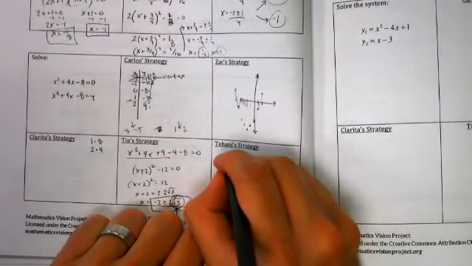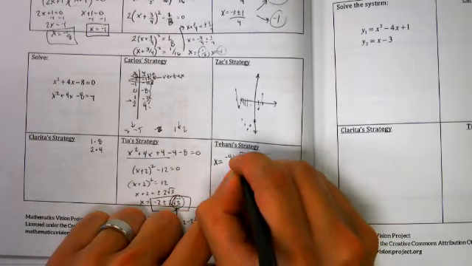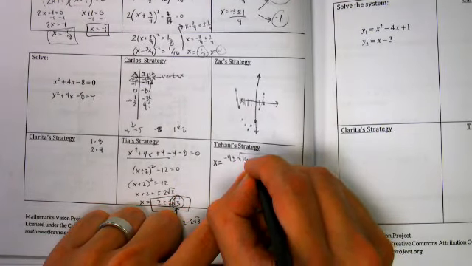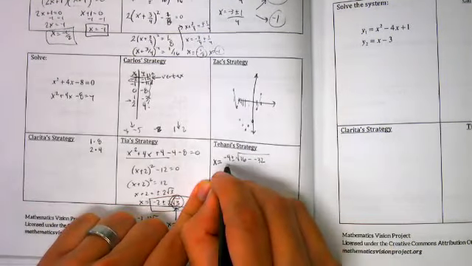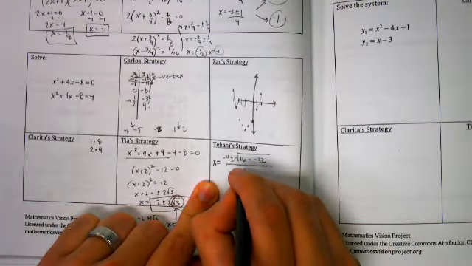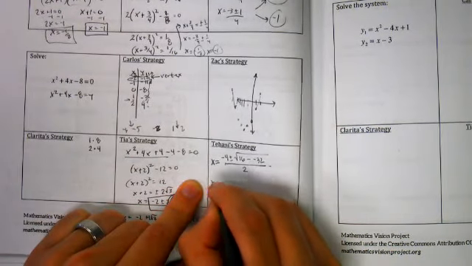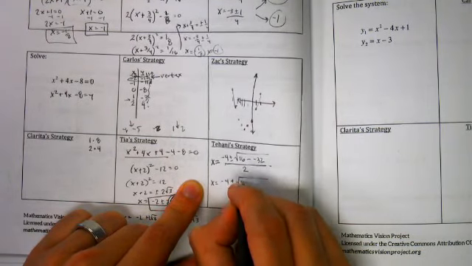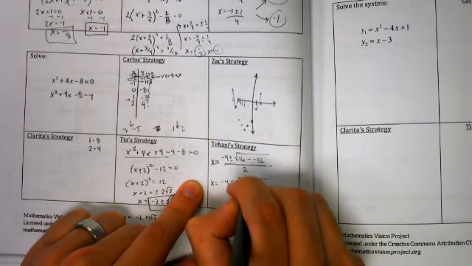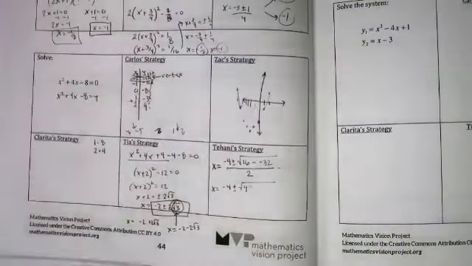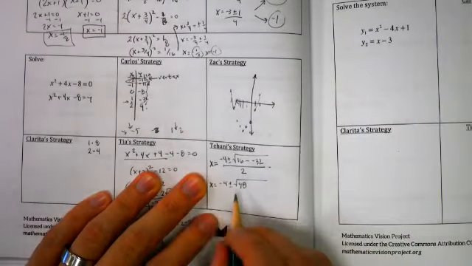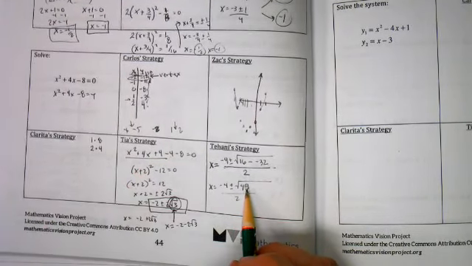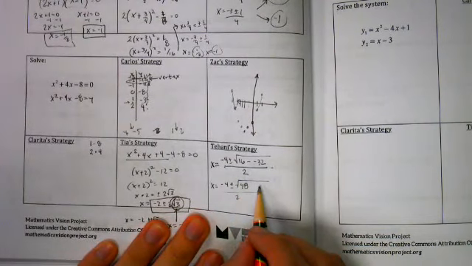X equals -4 plus or minus the square root of 4 squared minus 4 times 1 times -8, which is -32, over 2 times a, which is 2. So this equals -4 plus or minus the square root of 16 plus 32, which is 48, over 2. The square root of 48: 48 is 16 times 3.